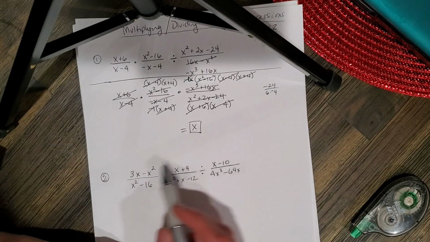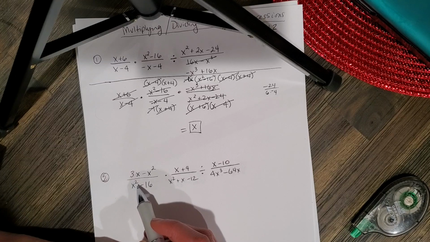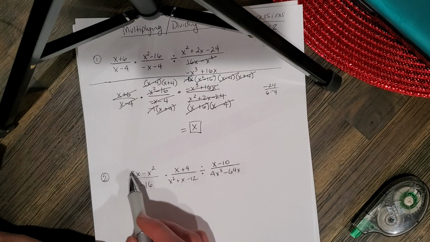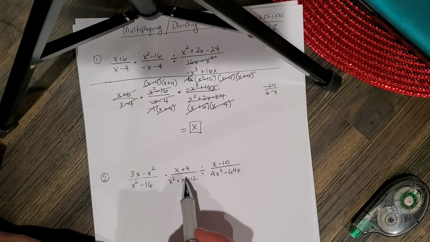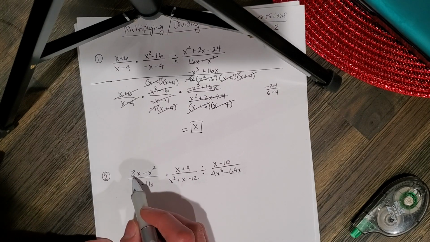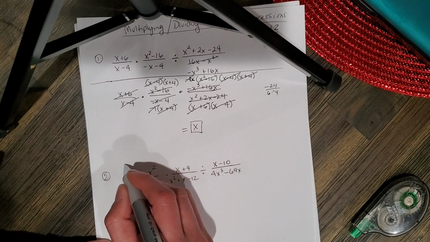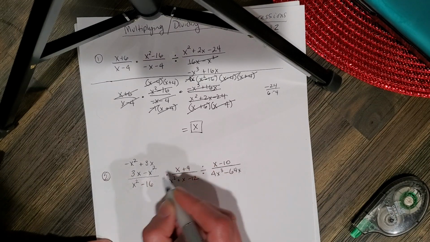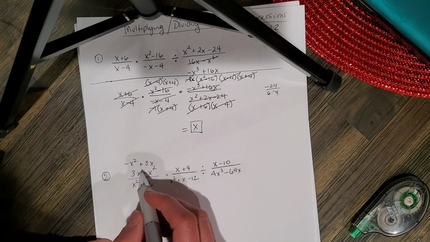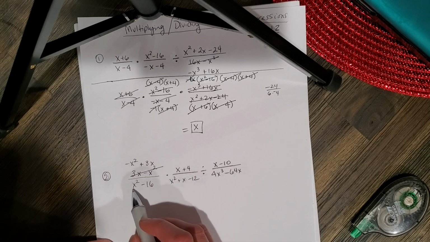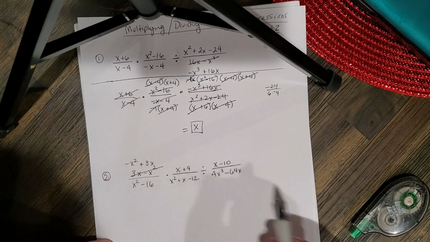All right, so first thing you want to look for is make sure everything is written in standard form. Okay, notice this one is not. So whenever the exponent is not in descending order, in other words from highest to lowest, then that's not written in standard form. Okay, so here we have 3x minus x squared. Let's rewrite this as negative x squared plus 3x. Okay, so you maintain the sign. So the x squared is negative and the 3x is positive. So no longer need that. Let's check this one, this one, this one. All the rest are good.